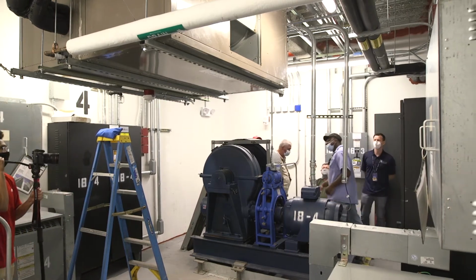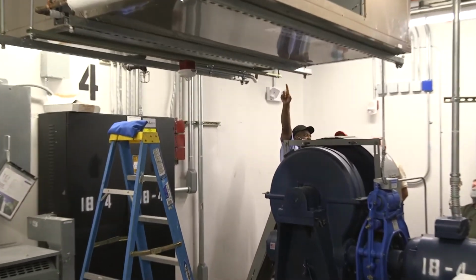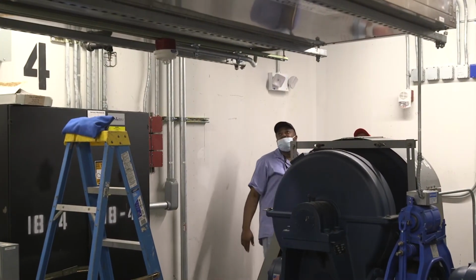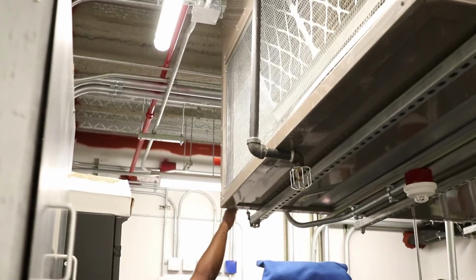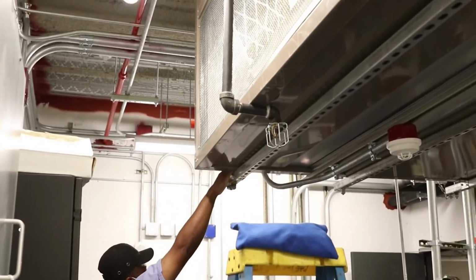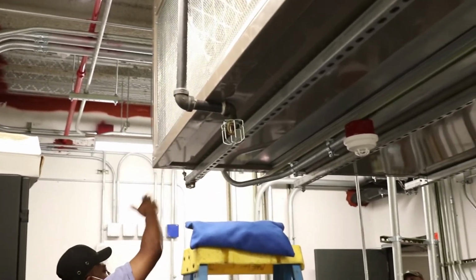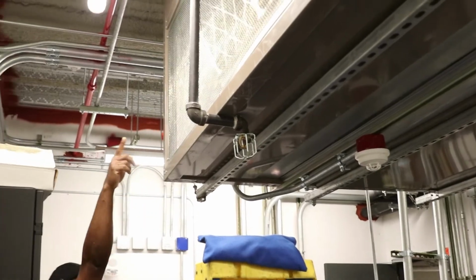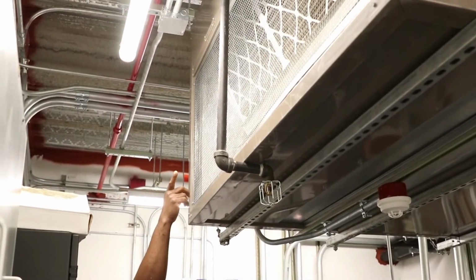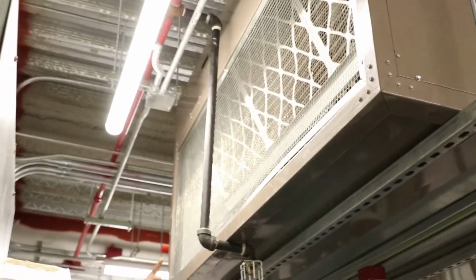The filters. This is the filter access on the side here. But of course the threaded rod is across the door that the filters slide out, so you guys might have a little bit of an issue getting it out this way. So if you come in the back of the unit, this is the return side, you can see the filters there.